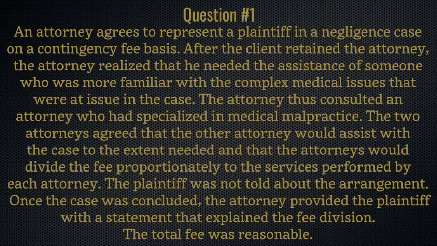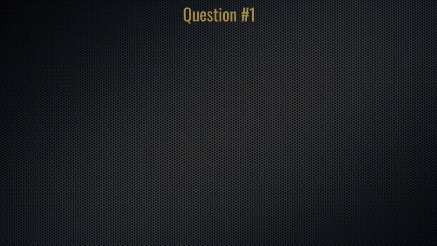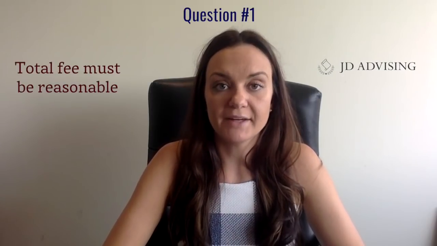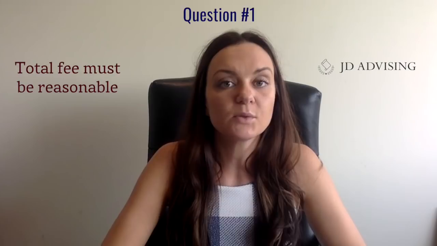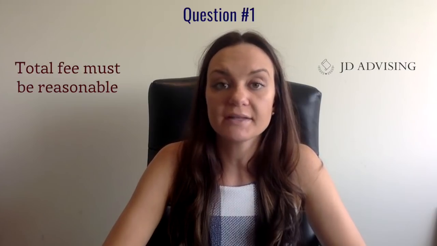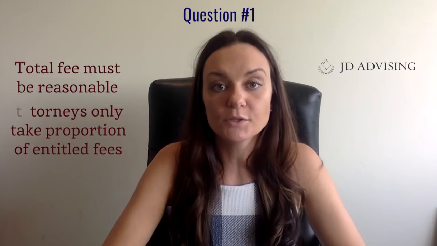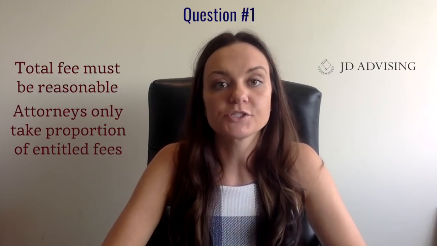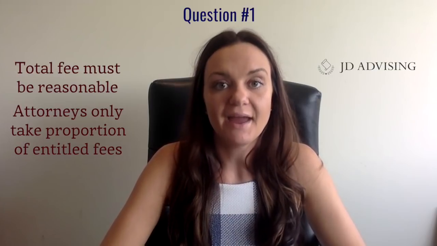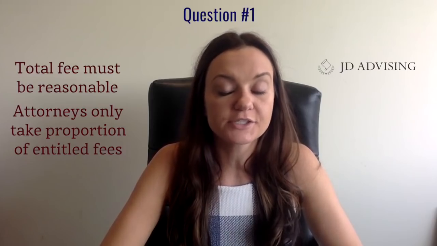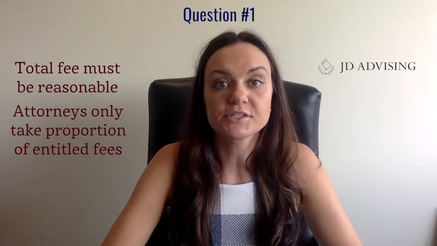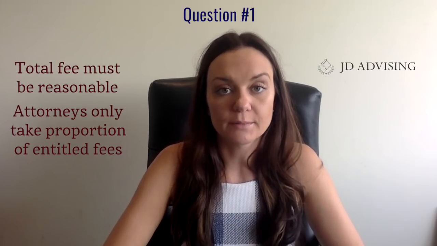That exception says that attorneys can share fees so long as the following criteria is met. The first requirement is that the total fee must be reasonable. Well, turning to our fact pattern, it clearly spells out for us that the total fee remained reasonable. The next requirement to share fees is that the attorneys sharing the fee should only take a fee in proportion to the amount of work that they actually did on the case. And here the fact pattern again clearly outlines that the two attorneys agreed they would each only take a fee that they were entitled to based upon the amount of work performed.